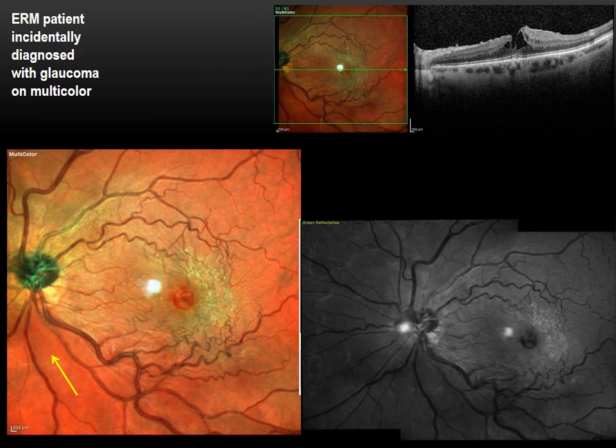This is an example of another epiretinal membrane patient, again incidentally diagnosed with glaucoma on multicolor. This patient with an epiretinal membrane and a lamellar hole was being evaluated by a retina specialist when they noticed that the reflectance of the nerve fiber layer thickness superiorly was different than the reflectance inferiorly. And one can see this dark band here. This inferior portion shows loss of nerve fiber layer thickness despite the absence of cupping in the optic nerve.